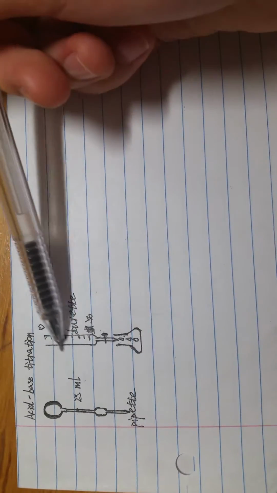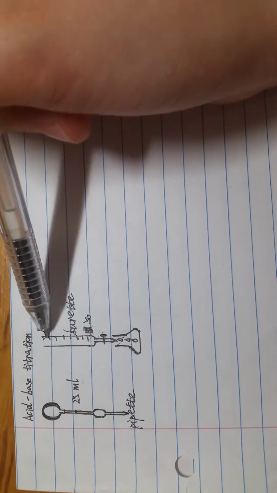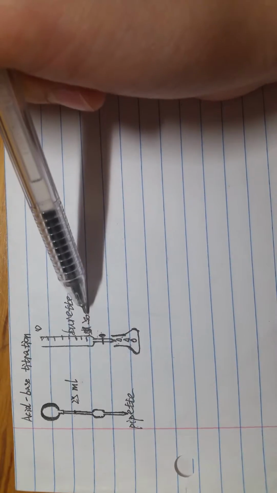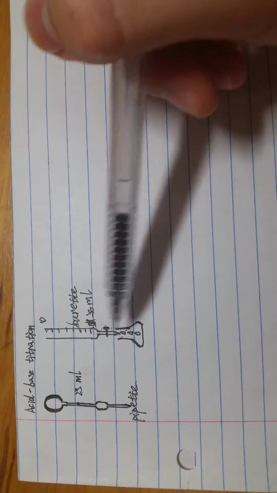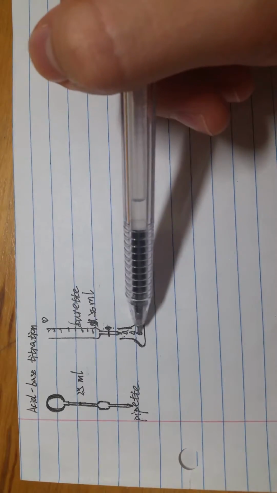and pour that into a burette. For the burette, its volume mark ranges from 0 at the top to something such as 50 milliliters at the bottom. The burette has a tap at the bottom. If you turn the tap on, it will start dripping solution into the conical flask. If you turn it off, it would stop dripping.